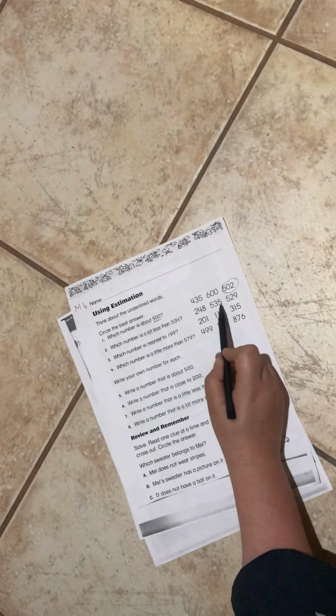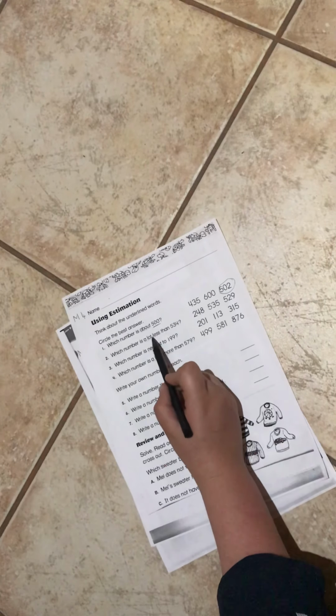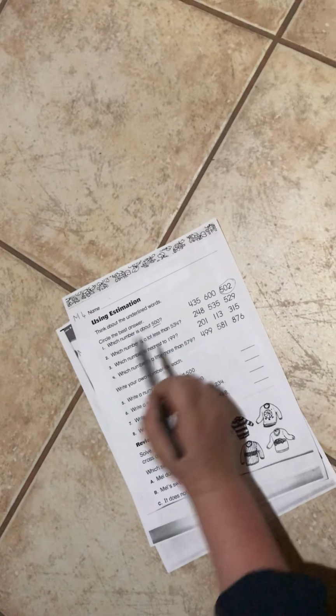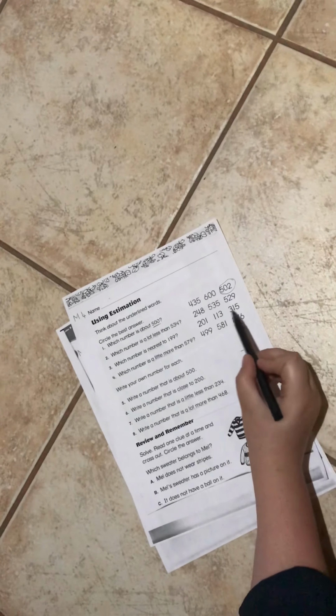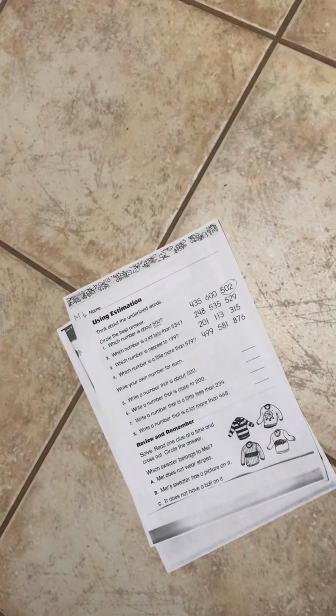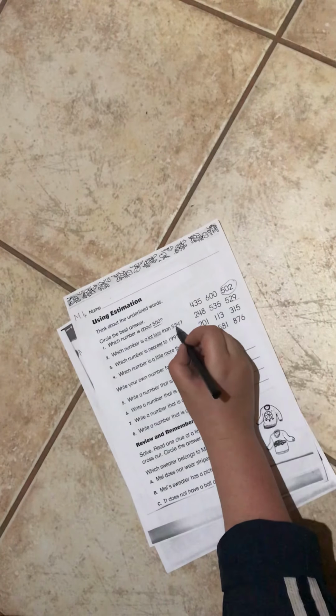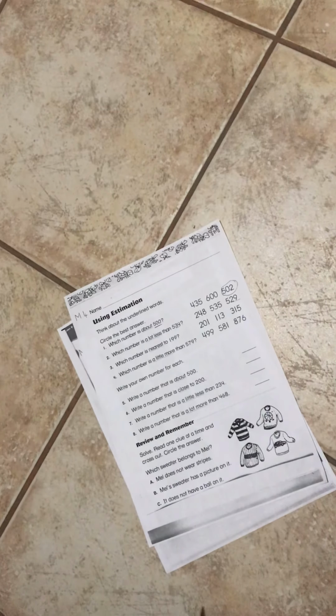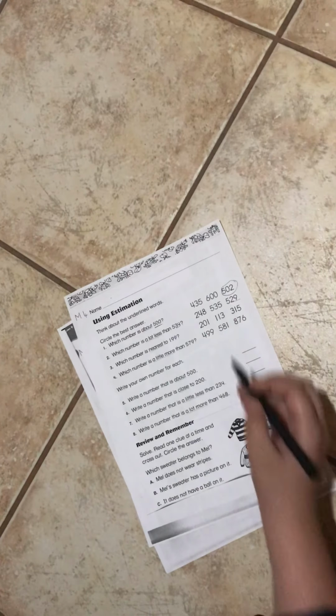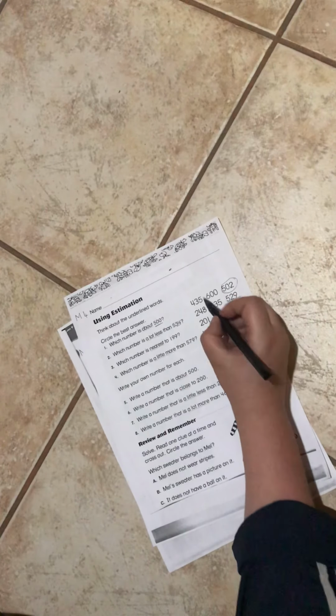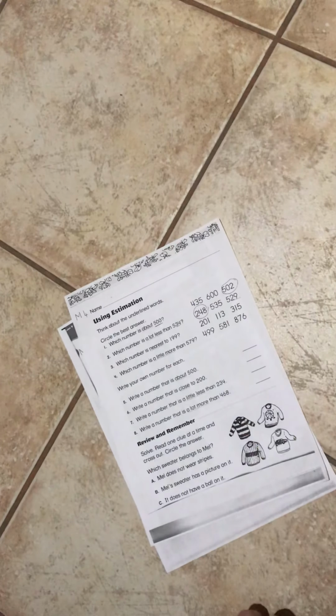So we know that cannot be our answer because it's more, and they are asking for less. And then the last one, 529. Now, 29 is less than 34, but is it a lot less? No. 200 is a lot less than 500, so we circle that one.